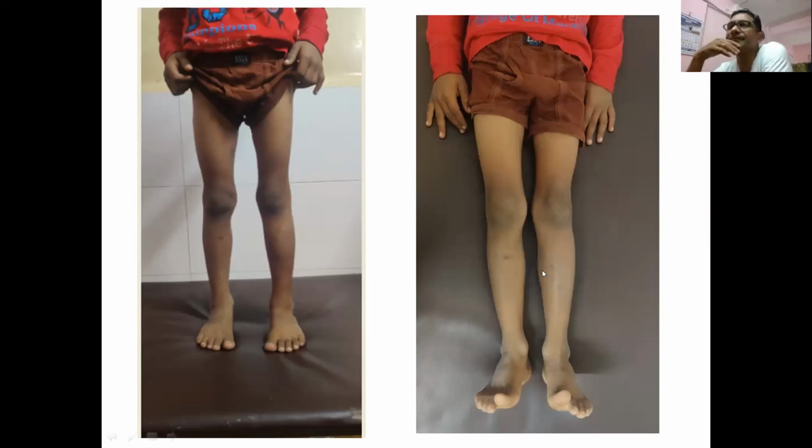Only walking, mild pain on walking. No, sir. So what you are trying to say is there was no acute picture. Correct. That's your diagnosis of subacute. Yes, sir. No acute, sir.